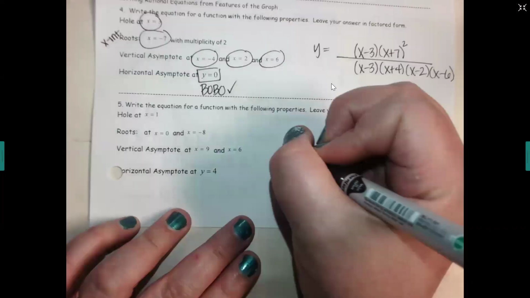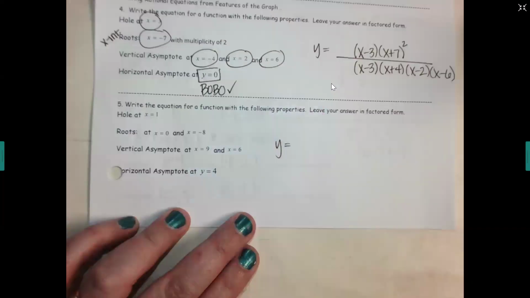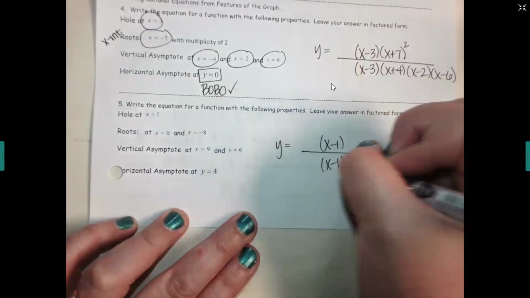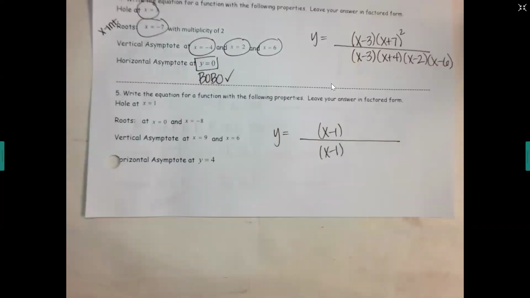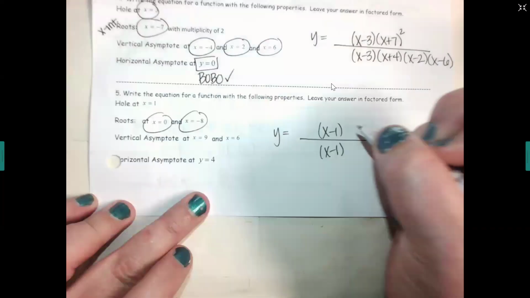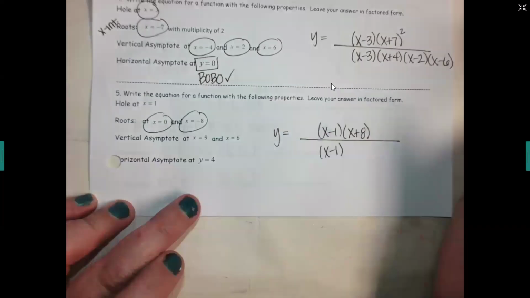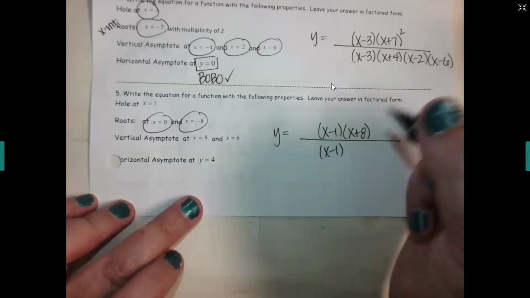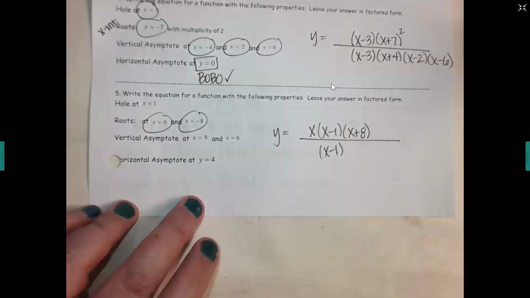We want to have a hole in the graph at 1. Where do those go? Top, bottom, or both? Both. And if it's at 1, I'll put x minus 1. For your roots to be at 0 and -8, my -8 is going to go to a +8. Do you remember how to get 0? Put just an x on the outside. So remember, a 0 means an x on the outside. It doesn't go into parentheses because it's with a 0 as its partner.